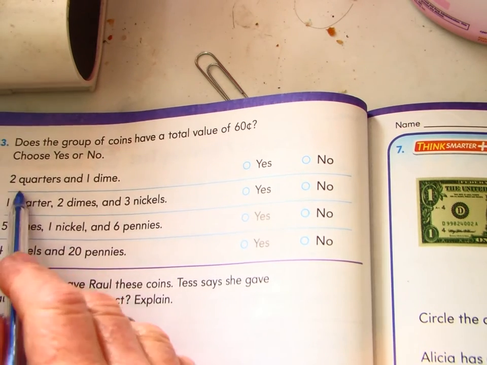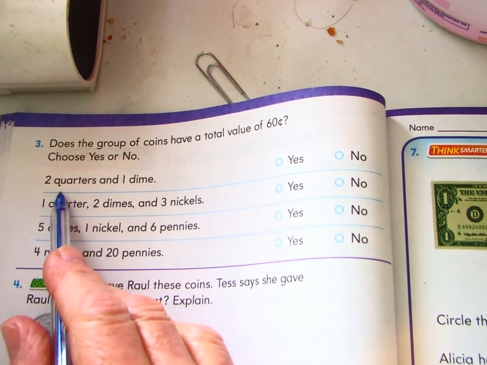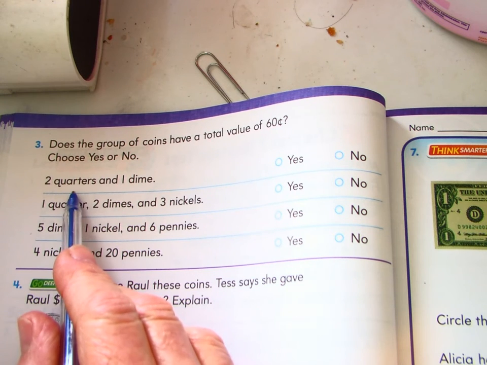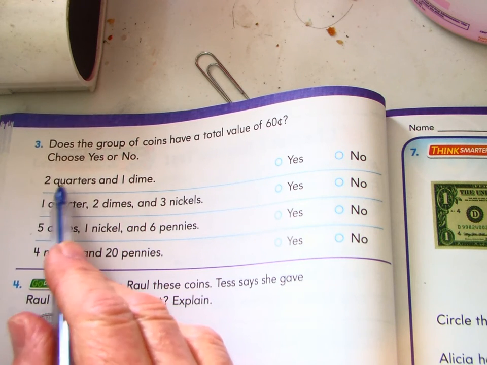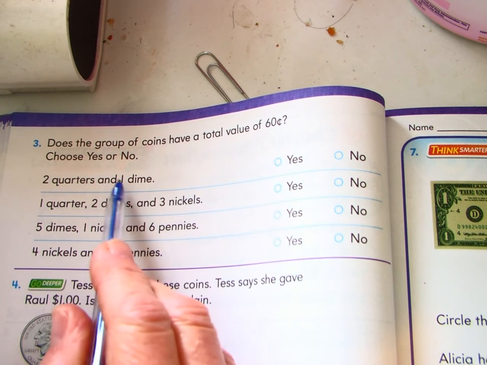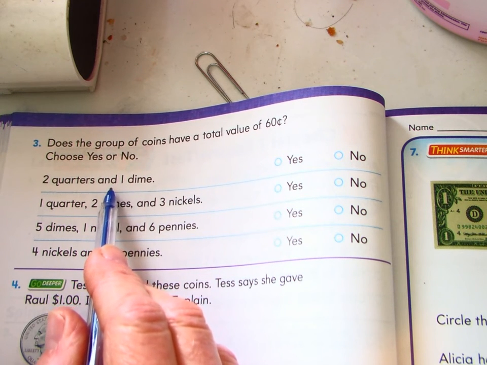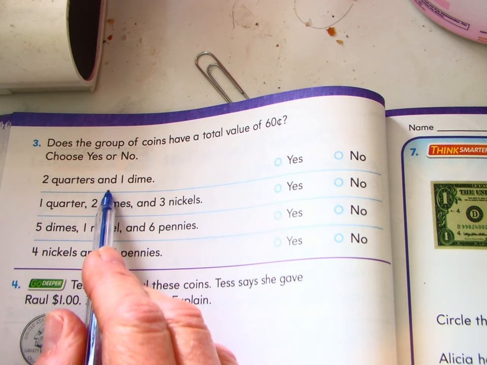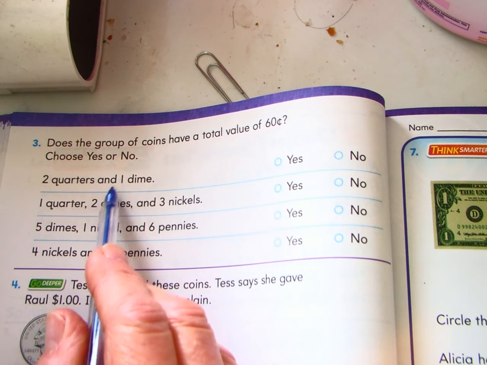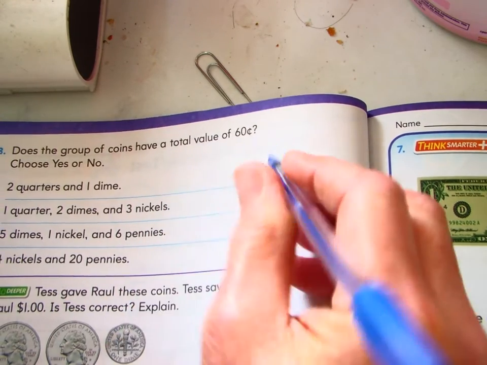Here we go. 2 quarters, 1 dime. 2 quarters, what's 2 quarters? 50, right? 25, 50. That's 2 quarters. So you got 50 cents and then a dime. A dime is 10 cents. 50, what comes after 50? Counting by tens. 10, 20, 30, 40, 50, 60. And that's what we want. So this is a yes.